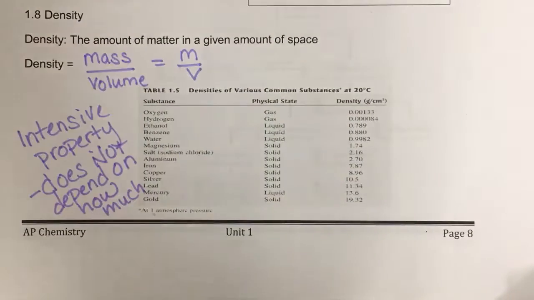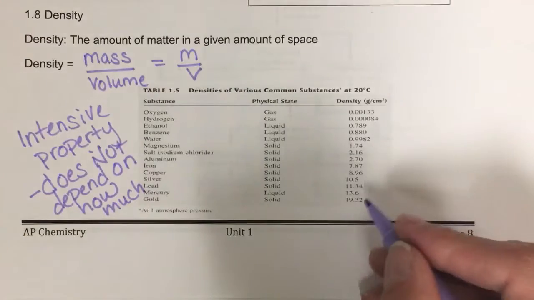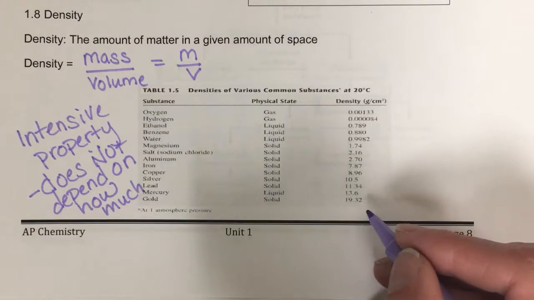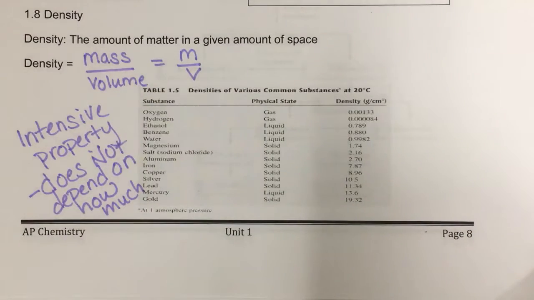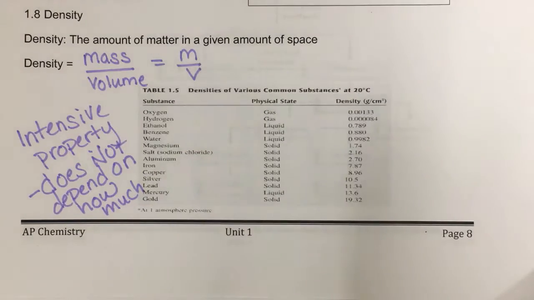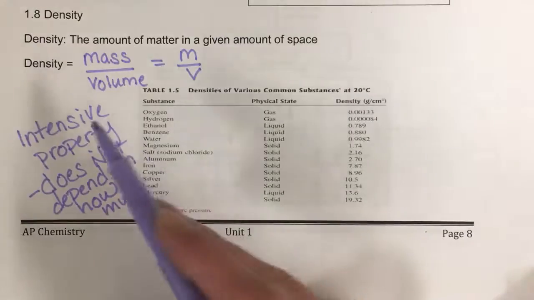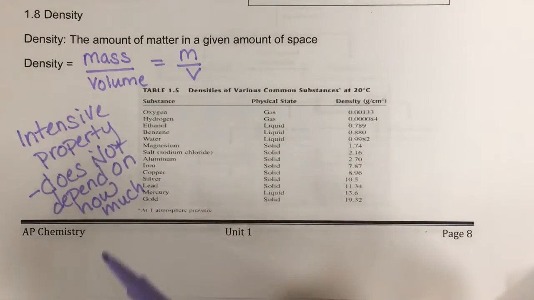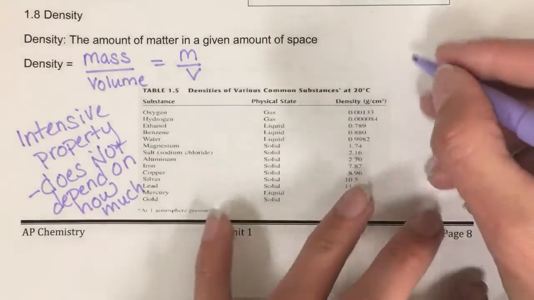So if I have 1 gram of gold, or I have 100 grams of gold, the density is always 19.32 grams per centimeter cubed. If I have liquid water, it's always 0.998 grams per centimeter cubed. Doesn't matter if I have a little bit of water or a lot of water, it's always the same. So intensive properties do not depend on how much stuff.